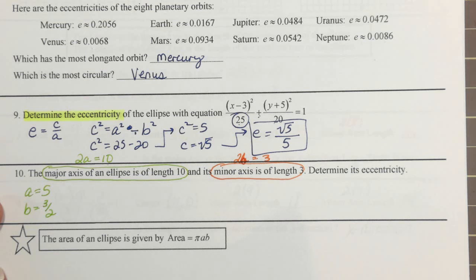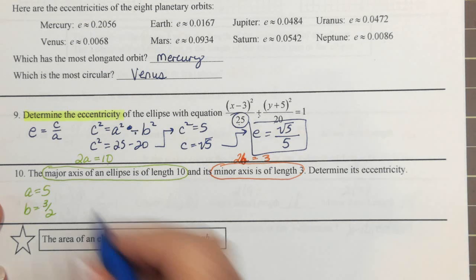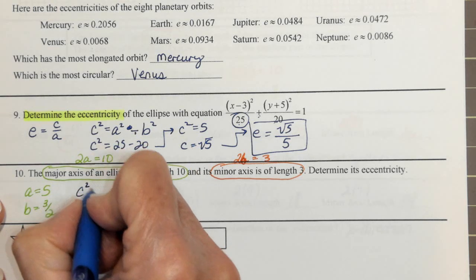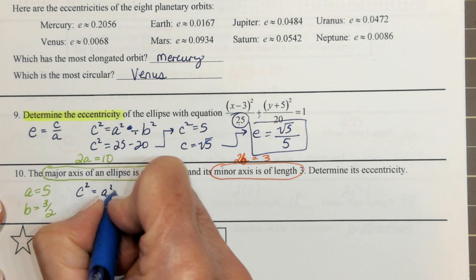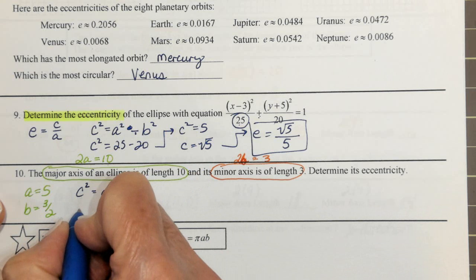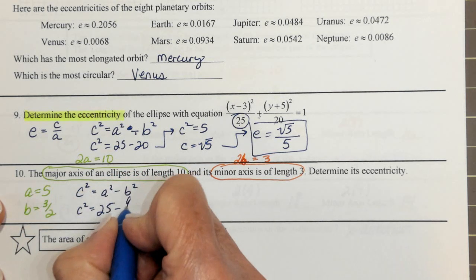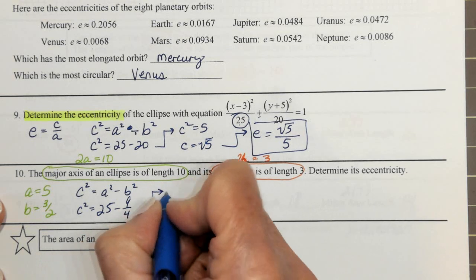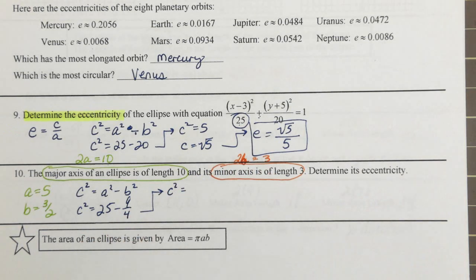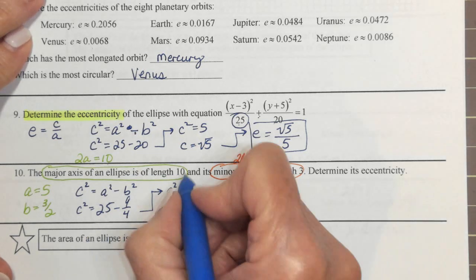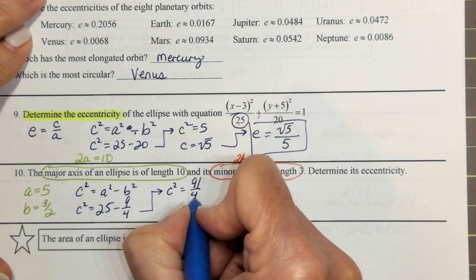Okay? So to get c, the distance from a center to a focus, c squared is a squared minus b squared for an ellipse. c squared will be 25 minus 9/4. So 25 is 100/4, so this will be 91/4.